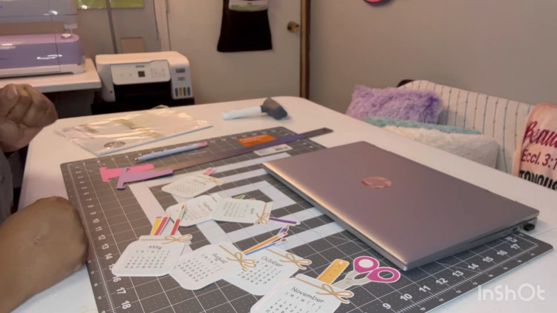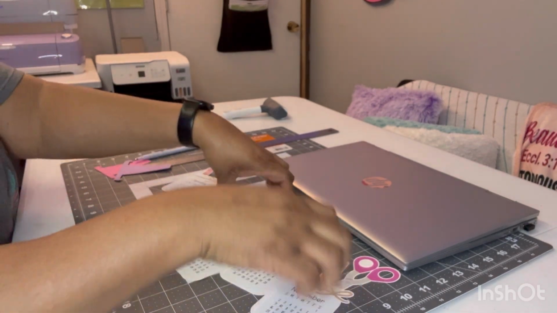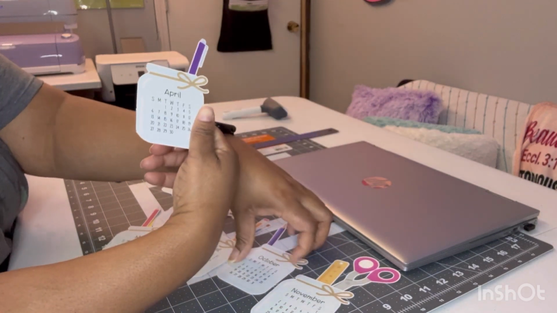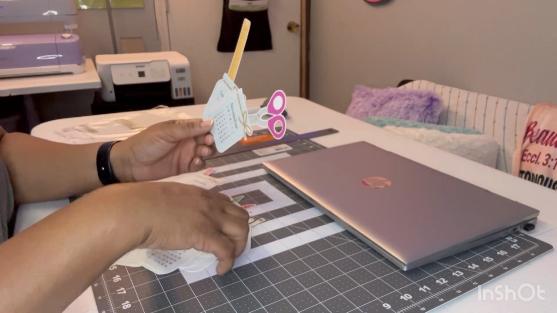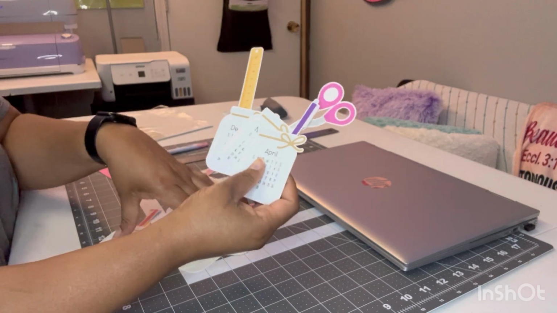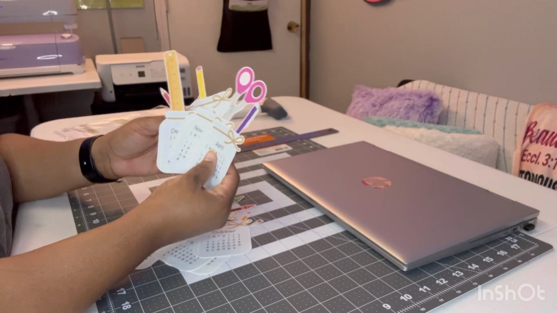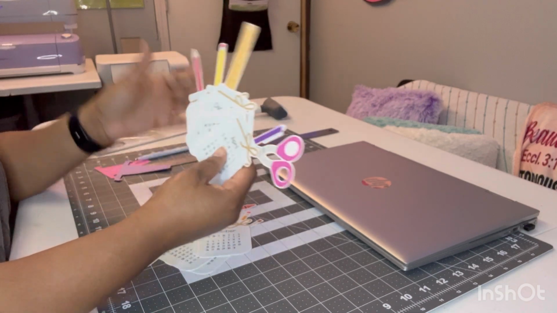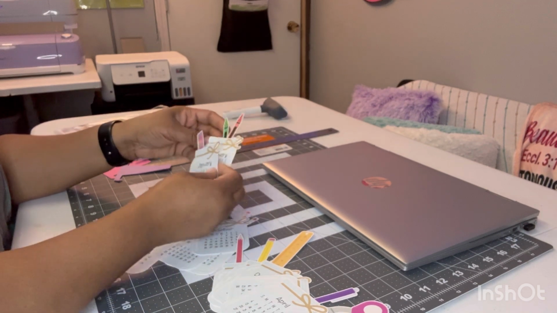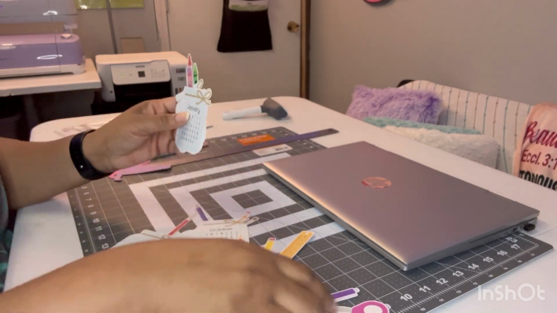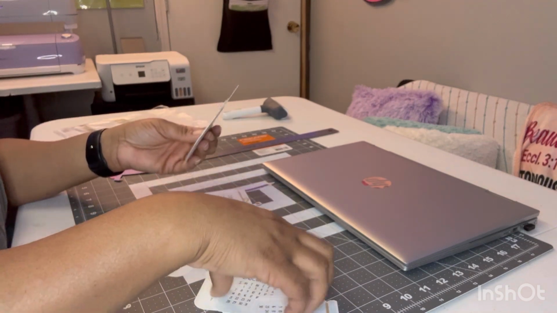Alright, I am back. I went ahead and printed everything through my printer. Here are my images. Again, I printed on my inkjet printer. Ran it through my Cricut machine, so everything cut out. Now I just have to put it all together. January, February, March, April.